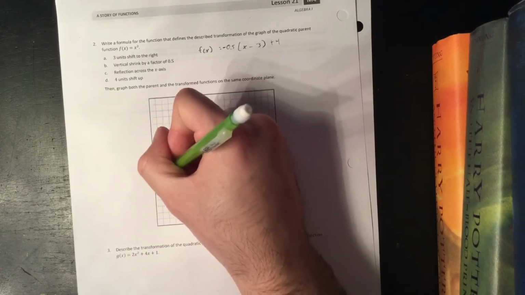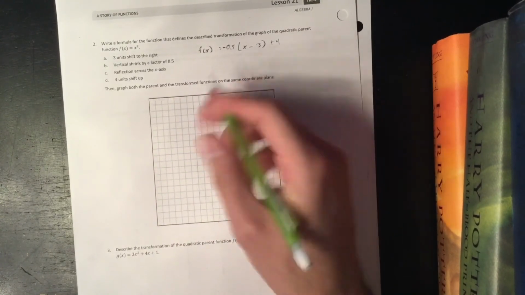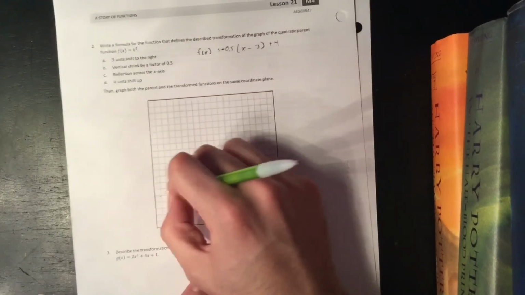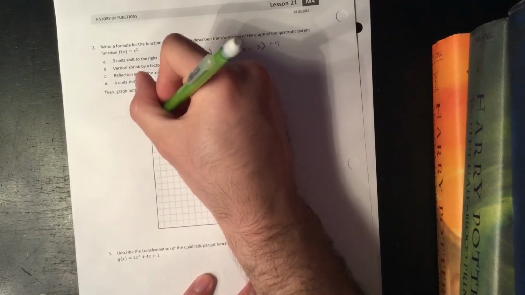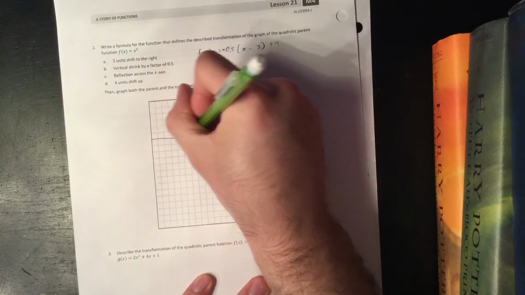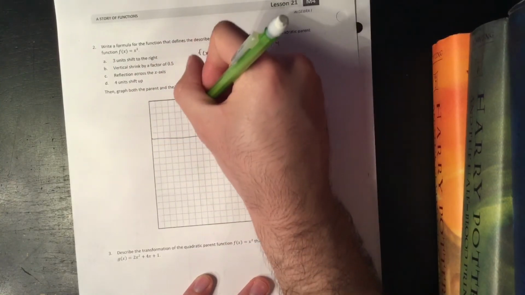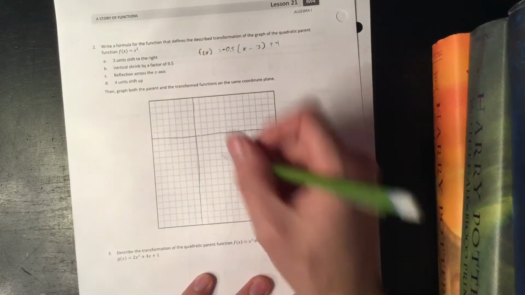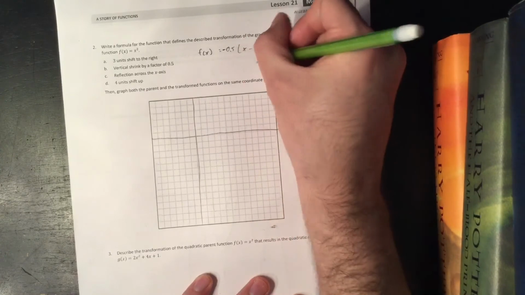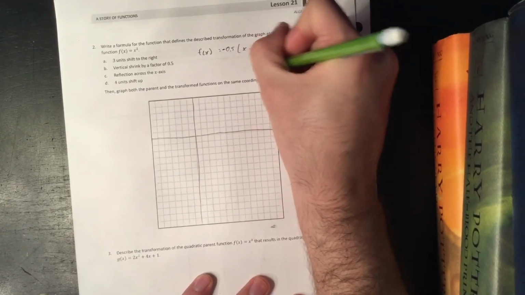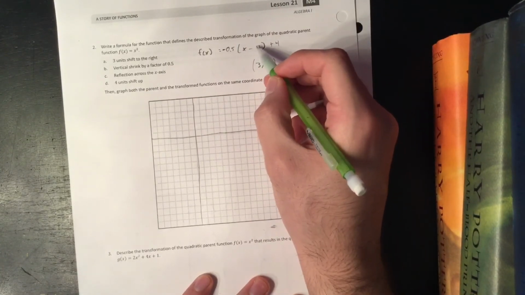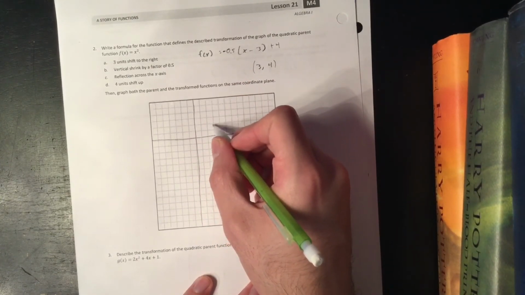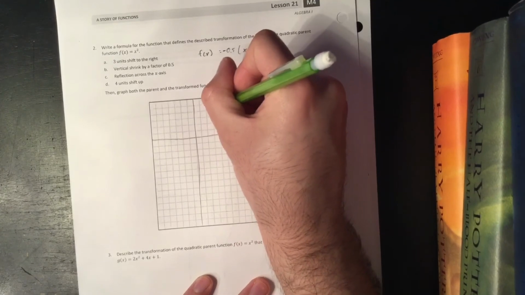So let's see, we're going to be on 3, 4. So I'm going to start it down here, and we're going to open down. So I'll actually put it up a little bit higher. So make your axis. You can kind of choose where you're going to do that. I'm just going to go by ones. That's it. So for this one here, our vertex is going to be at 3, 4. Or we can think about this, if we shift 3 units to the right, 1, 2, 3, then we go up 4, 1, 2, 3, 4, that's our vertex.